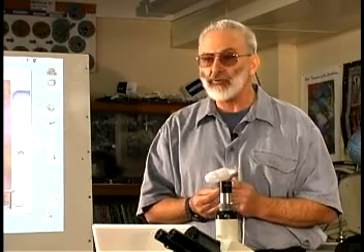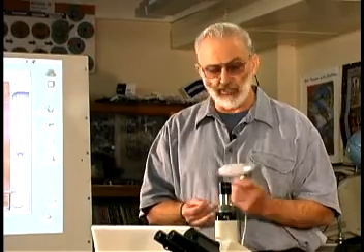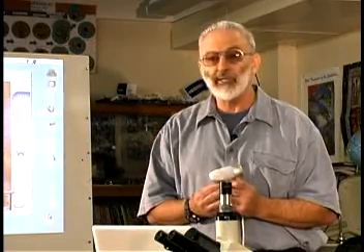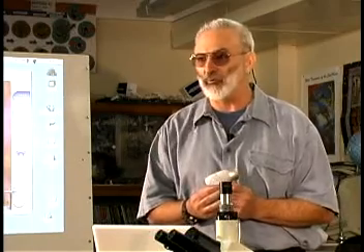Also, you'll be able to capture the image. When you see a good image that you like, we can capture it just by pressing our button here, and that will capture our picture. We can then print out our pictures and label all the parts later on, so that you can have evidence of what you've been working on.